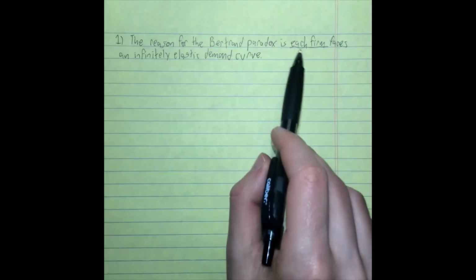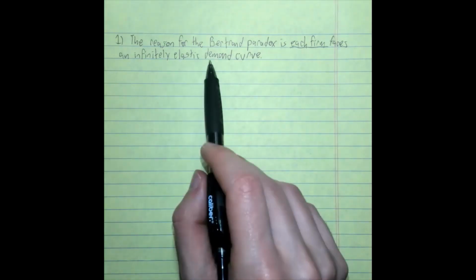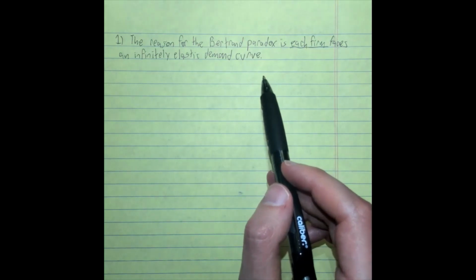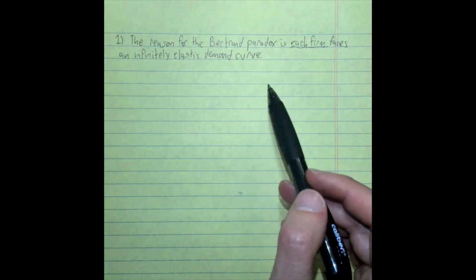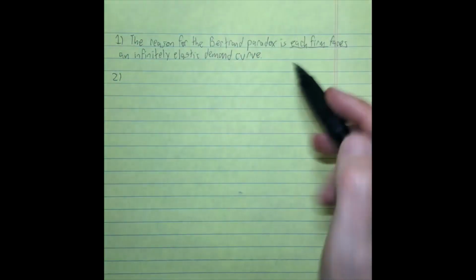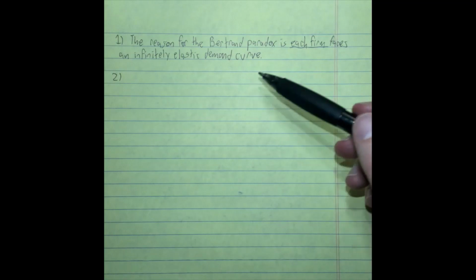And so I think it's important to think about each firm's demand curve being infinitely elastic, and that's really what the product homogeneity assumption is doing. That's why we get that in perfect competition. I'm drawing back to lecture 9 in perfect competition there, and I think this is an important point for both that and Bertrand.